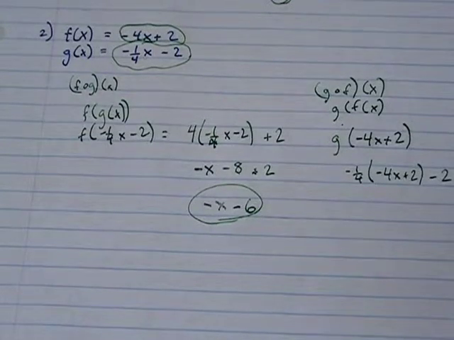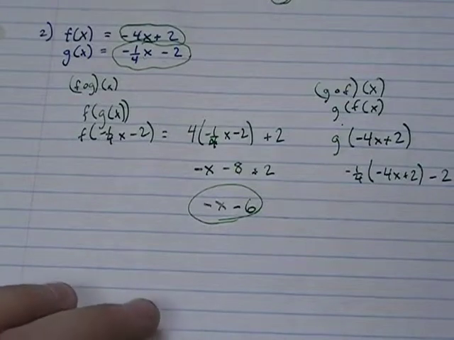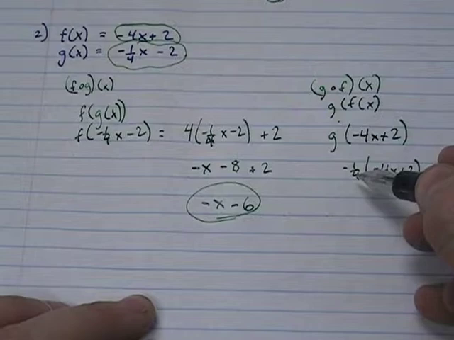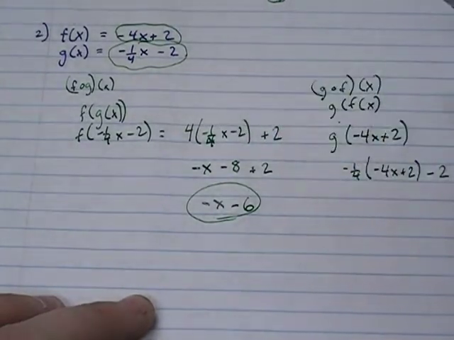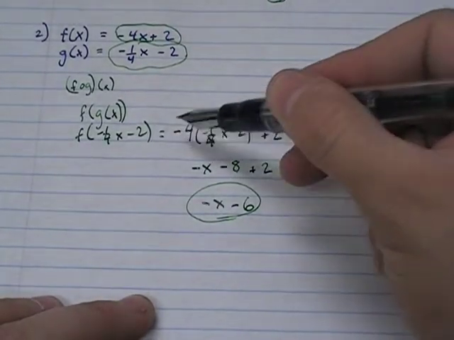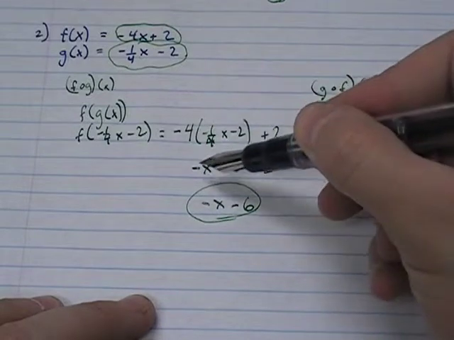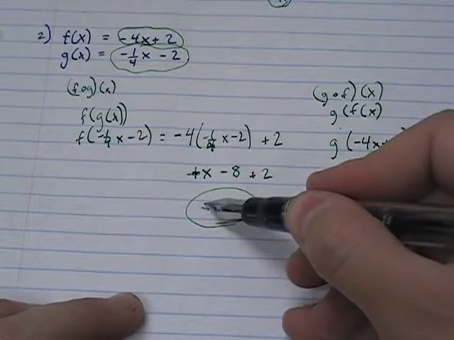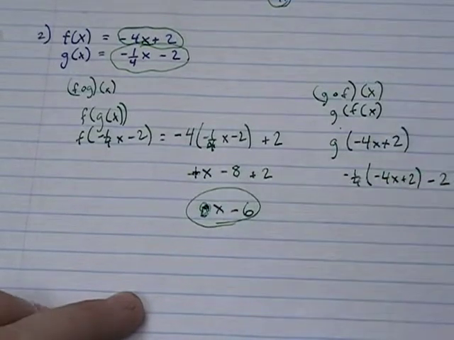So then we multiply and we get, actually I see a mistake here. That's why I paused earlier. That's a negative 4. So that would be a positive x. But still we get x minus 6.